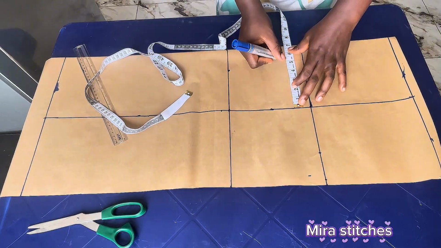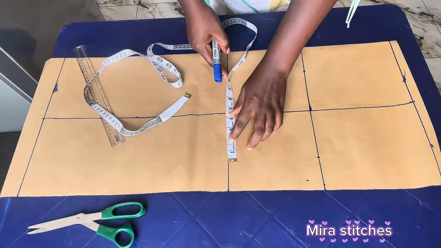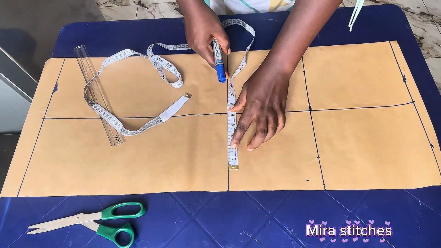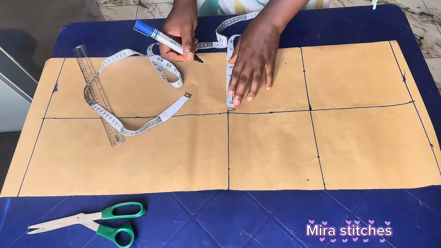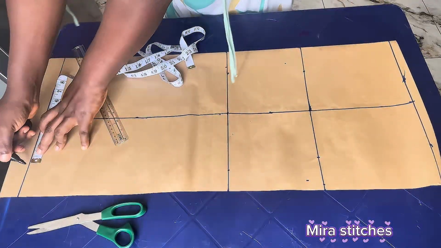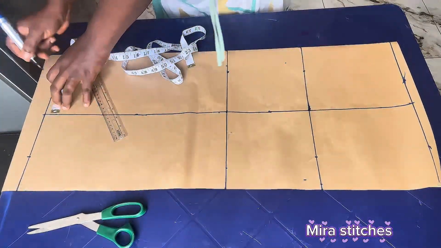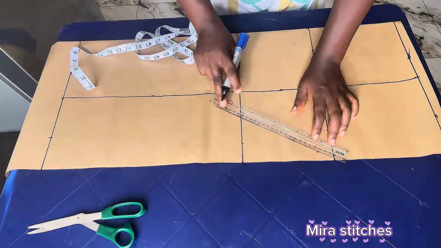And the other one, we'll mark it here. So on our knee, divided by 4, mark 4. Then our ankle length divided by 4. So we'll now connect all those points together.